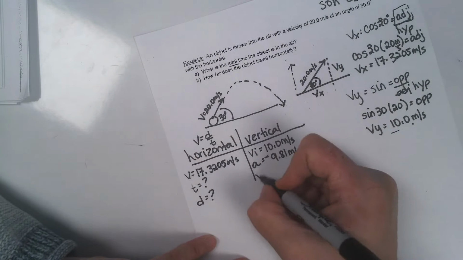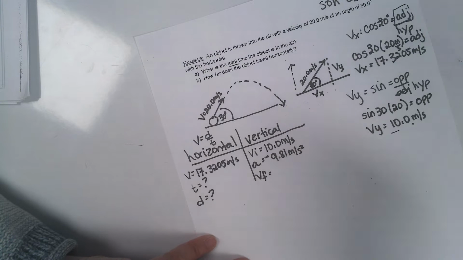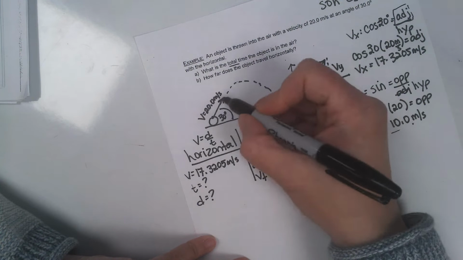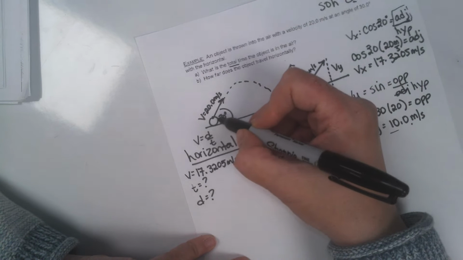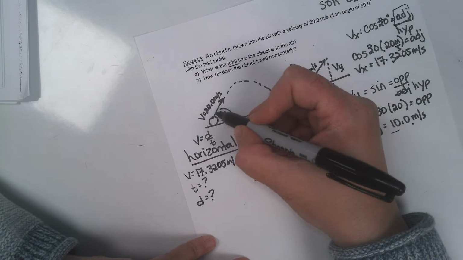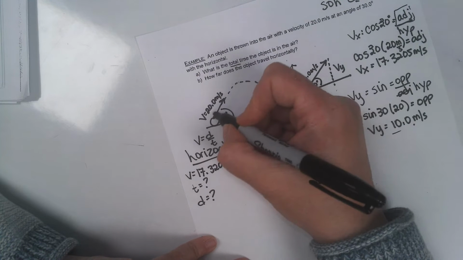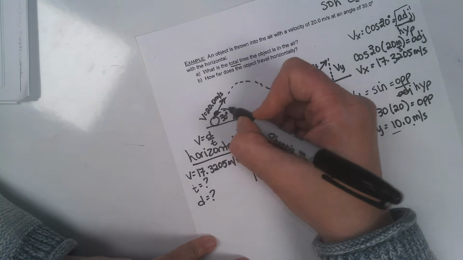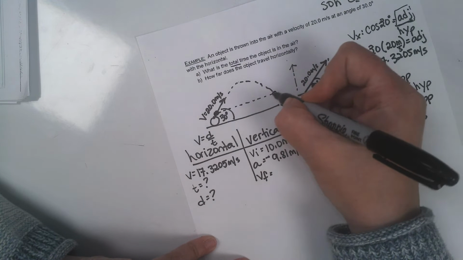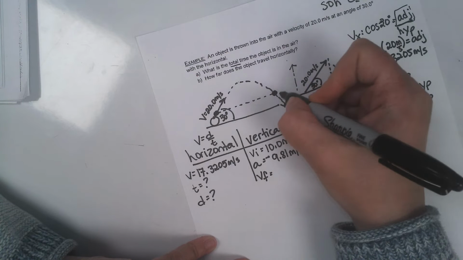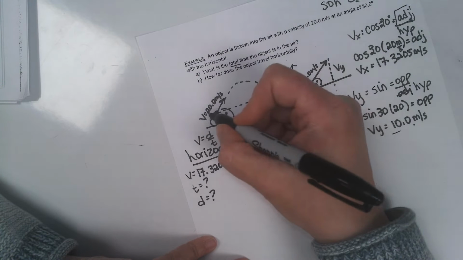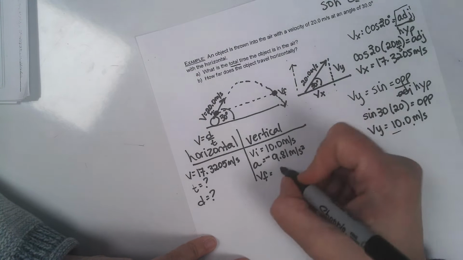When I look at my VF, I need to go back to what we learned when we did free falling objects. And I know that here, my initial, right here, is going to be the same as my final, but in the opposite direction.